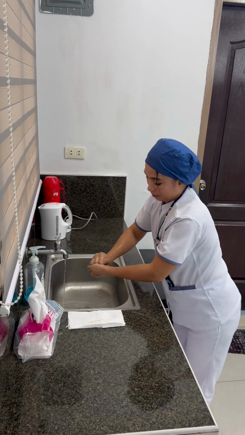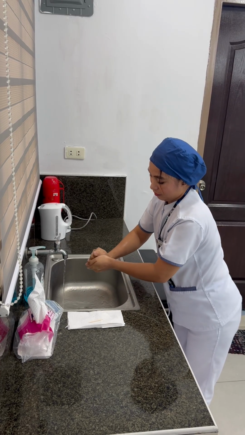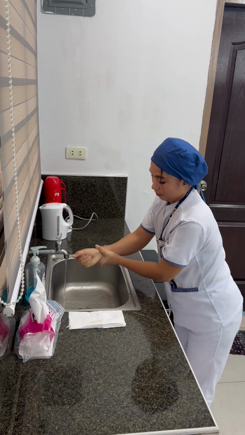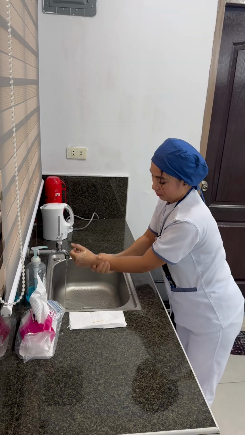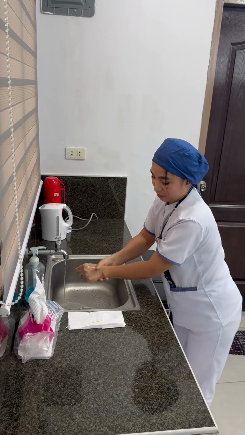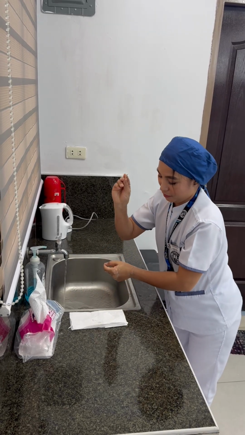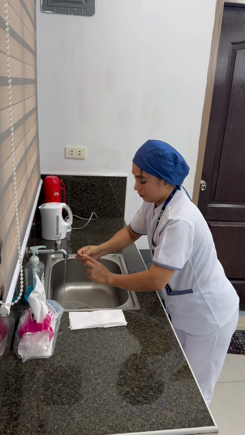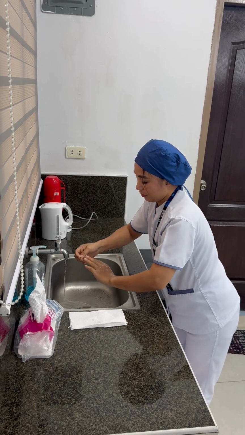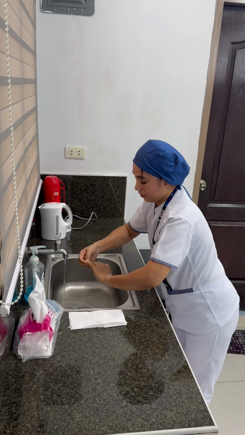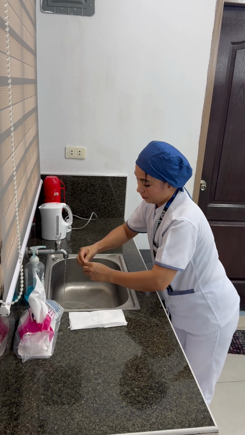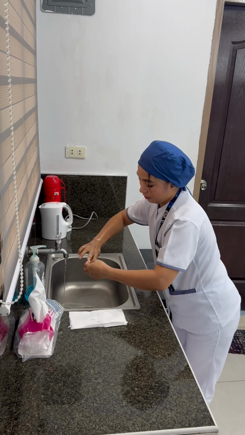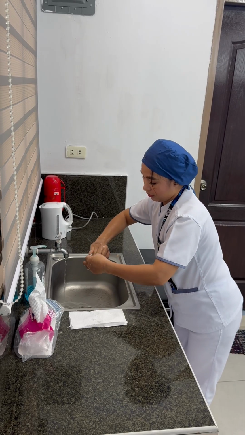Palm to palm, finger interlace, back of the hands, knuckles to palm, fingernails. You may use the orange stick. Organisms can lodge and remain under the nails where they can grow and spread to others. If a cleaning instrument is used carelessly, organisms may lodge in injured areas and will cause infection. Dispose the orange stick into a proper disposal area.